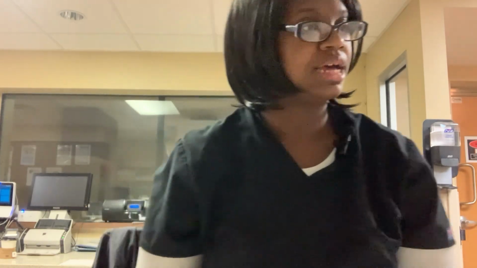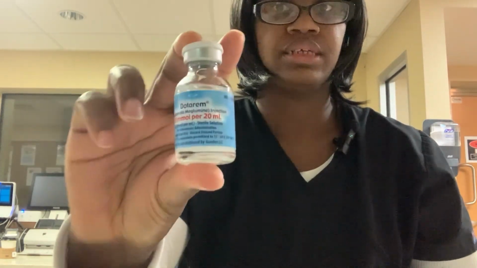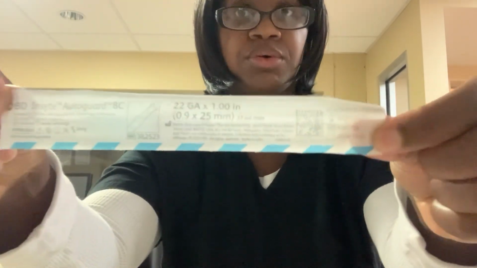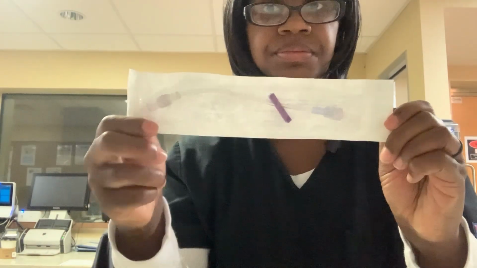Okay, I have to give MRI contrast today. So I'm going to show you all my supplies. So I have some saline, the MRI contrast, alcohol prep pad, and then whichever needle I'm going to use. And then my extension tubing.